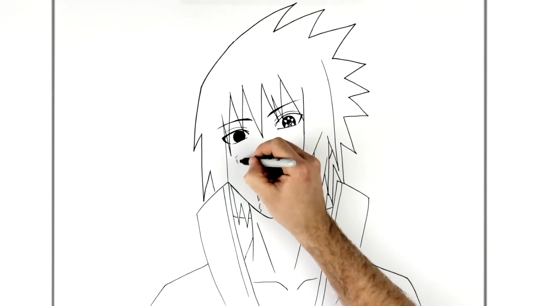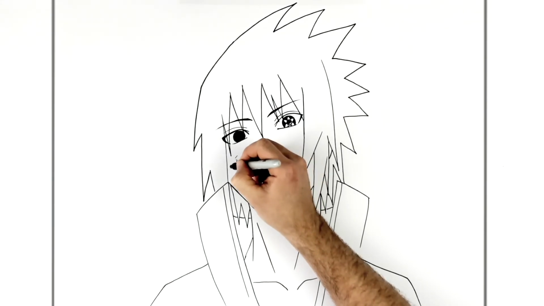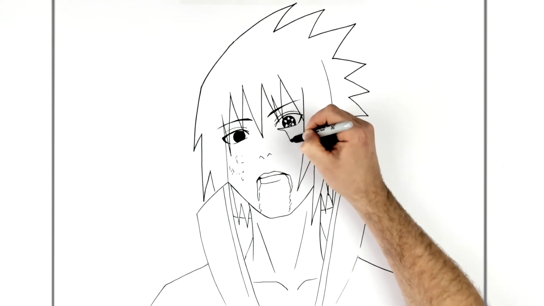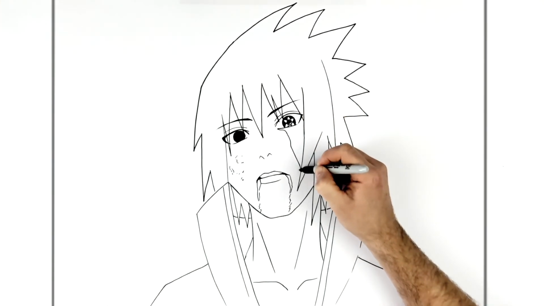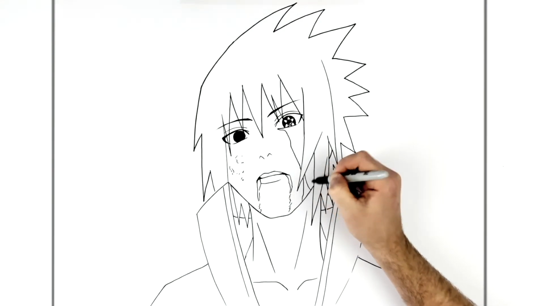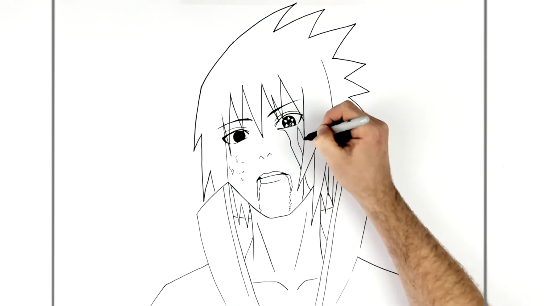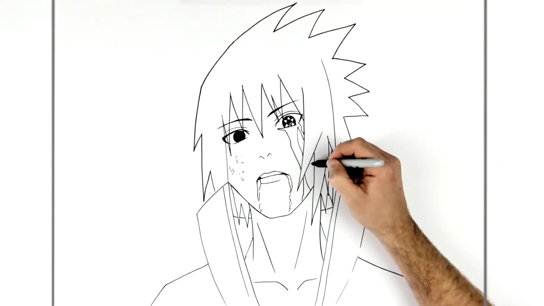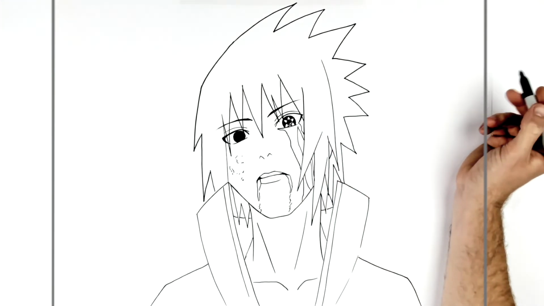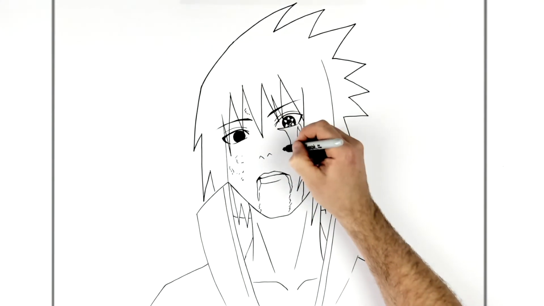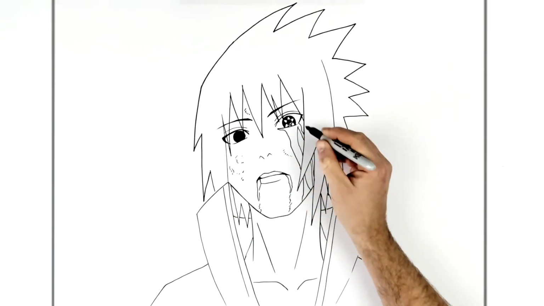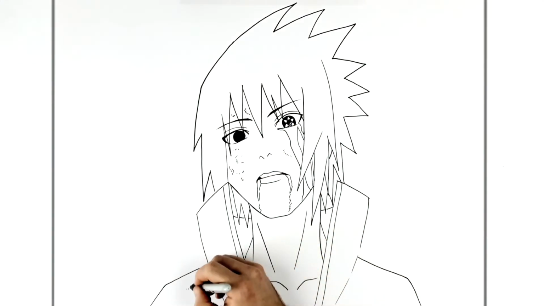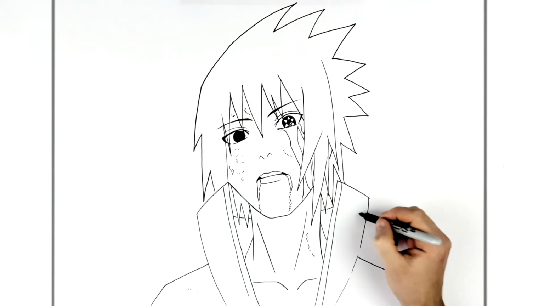And there's lots on his face and all this sweat, and all this stuff coming out of his Sharingan eye, all this blood dripping down his face. And we'll do some more dirt and scratches on his neck and everything.